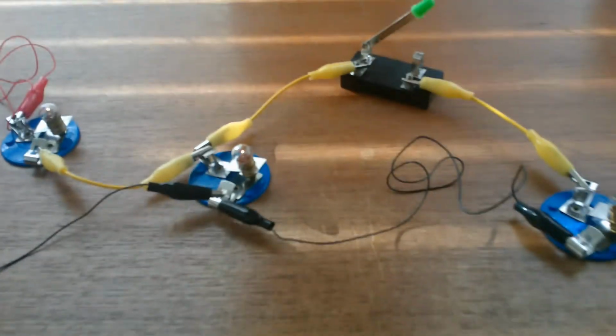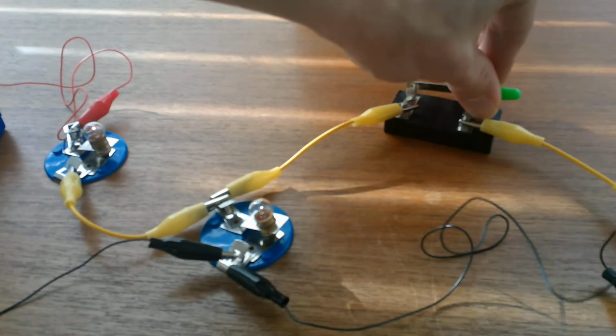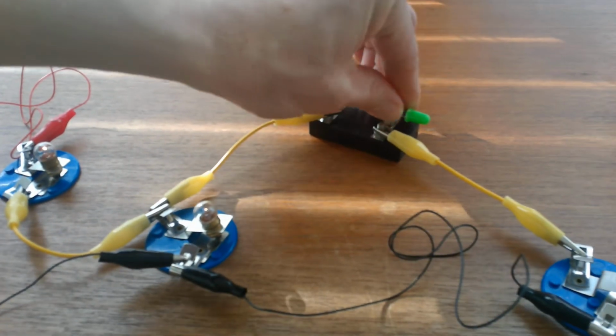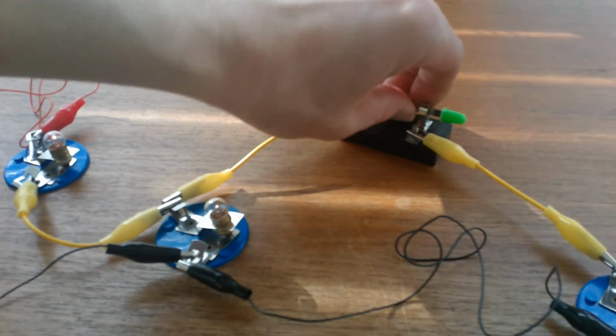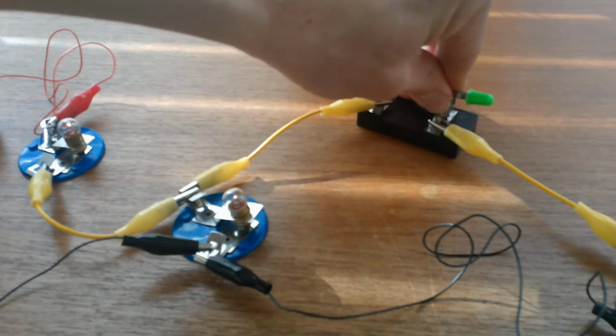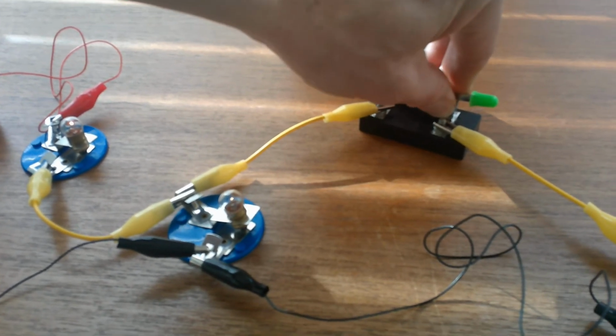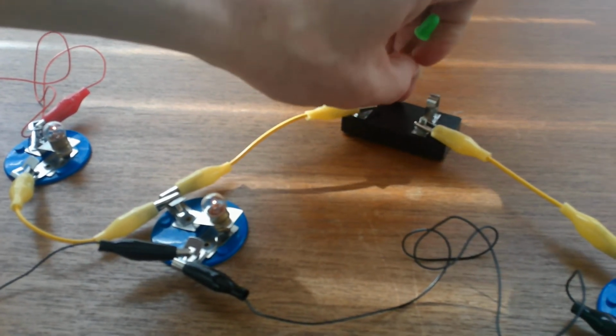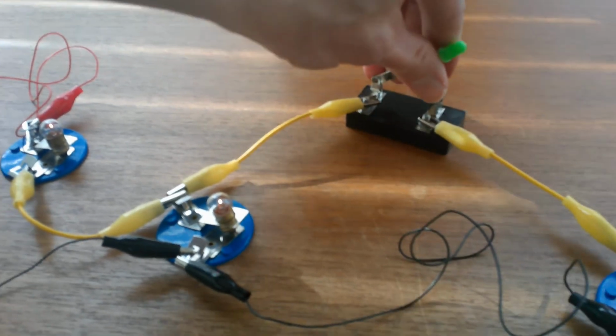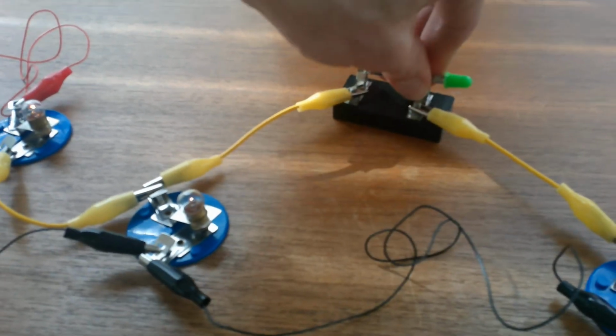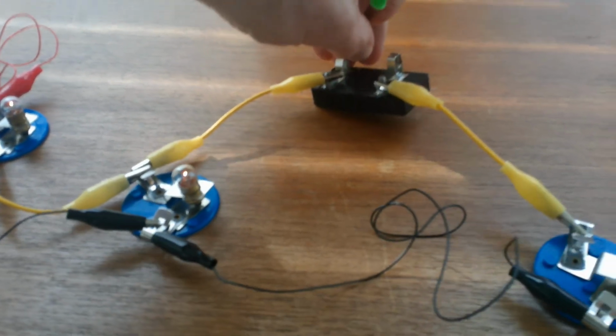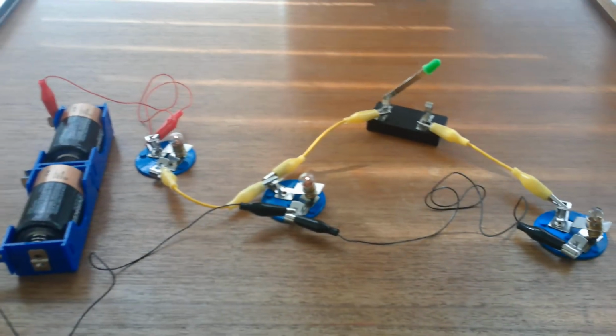You also notice the brightness of bulb A. Bulb A, when I open it, when I close it, I don't really notice much of a difference there on the camera. With my eyes, without the camera, it gets a little brighter. Bulb A gets a little brighter. And that is our activity.